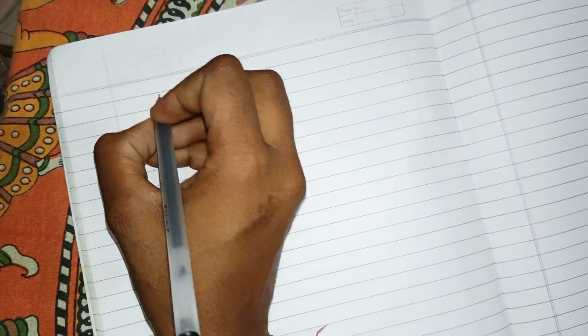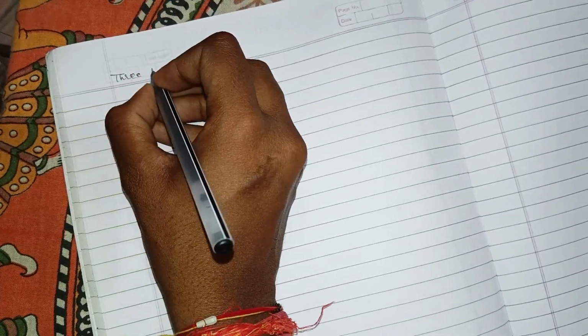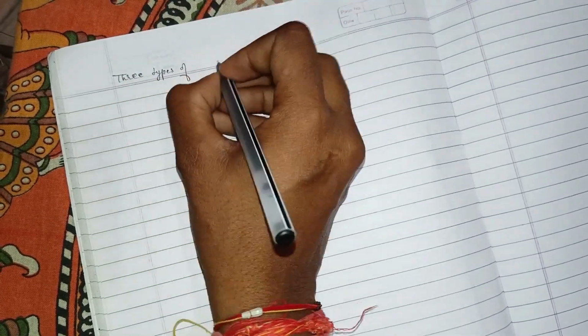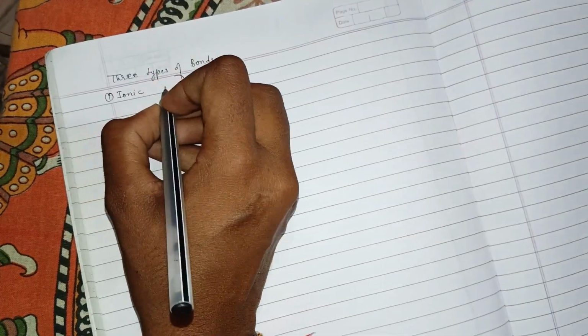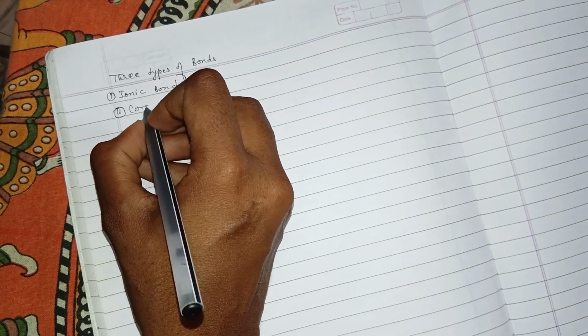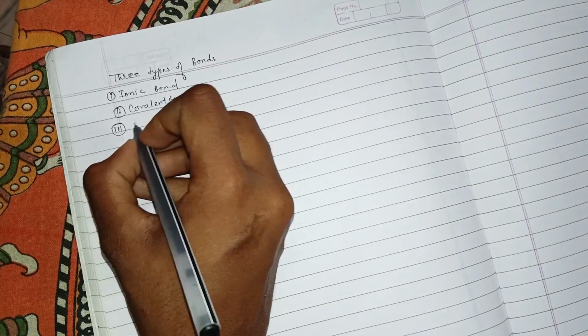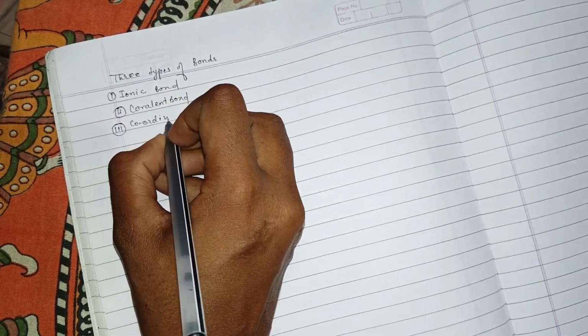Okay, so first is, what are coordinate bonds or what are coordination compounds? So we know types of bonds. There are three types of bonds. First is ionic bond, second is covalent bond, and third type of bond is coordinate bonds.